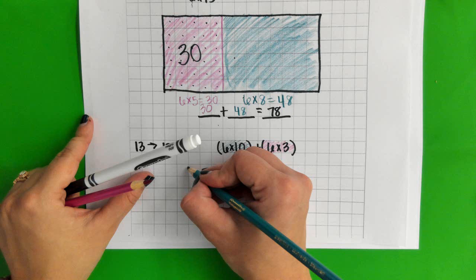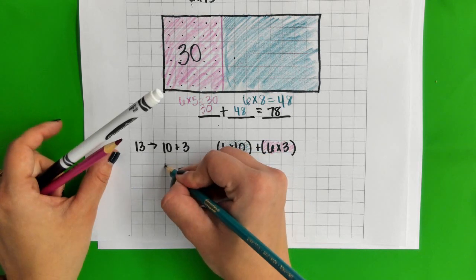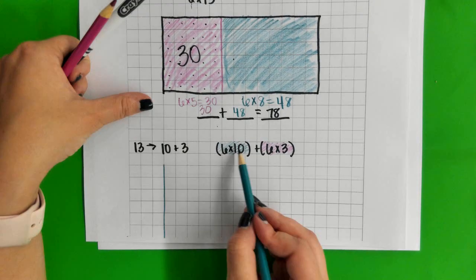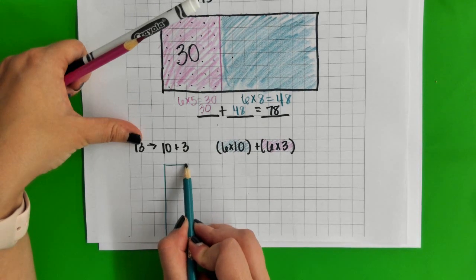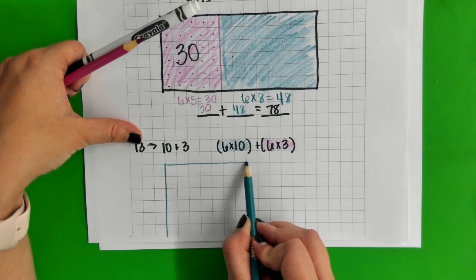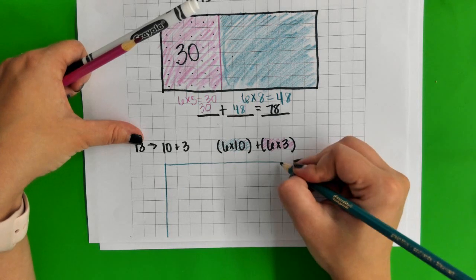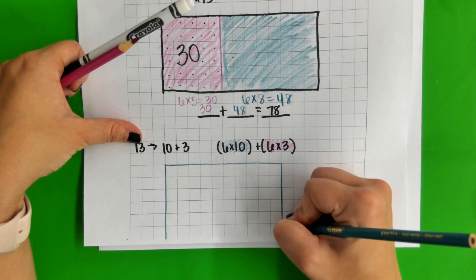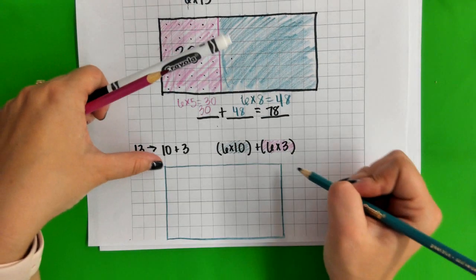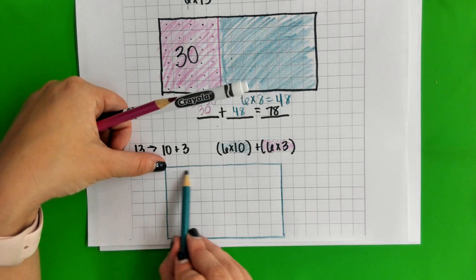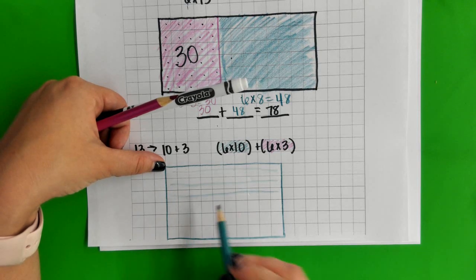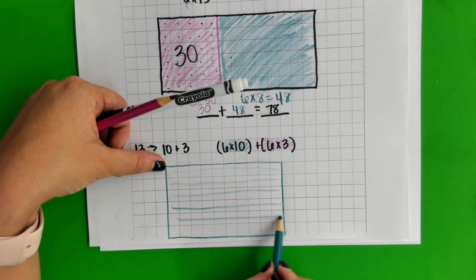So I'm going to go down 6. 1, 2, 3, 4, 5, 6. I'm going to go across 10. 1, 2, 3, 4, 5, 6, 7, 8, 9, 10. And I know that there's 10 going across and I have 6 rows, so this is 10, this is another 10, so 10 and 10 is 20, plus another 10 is 30, 40, 50, 60.